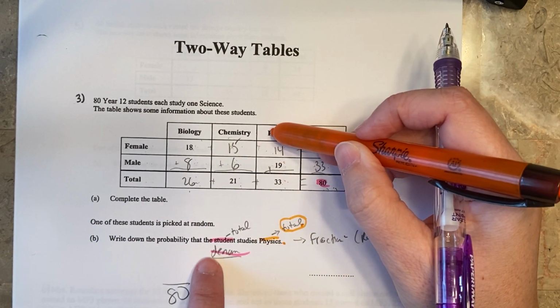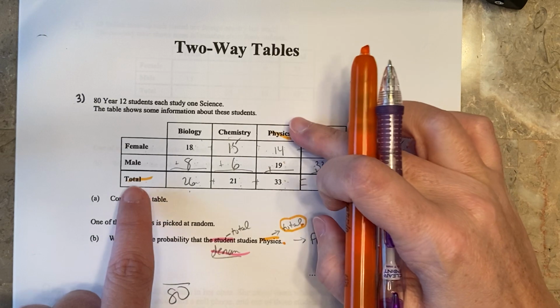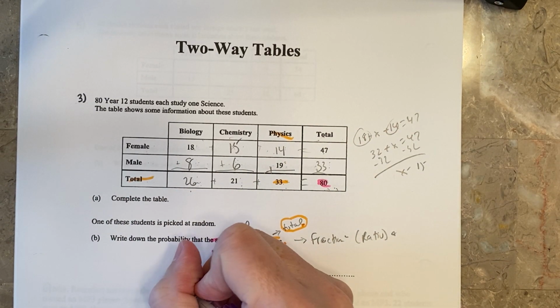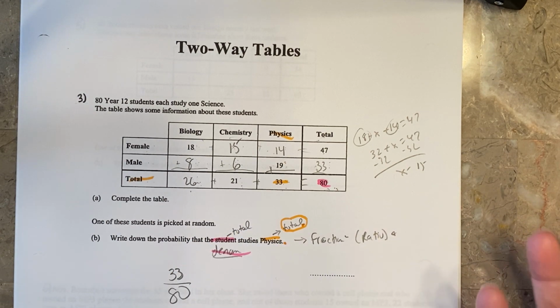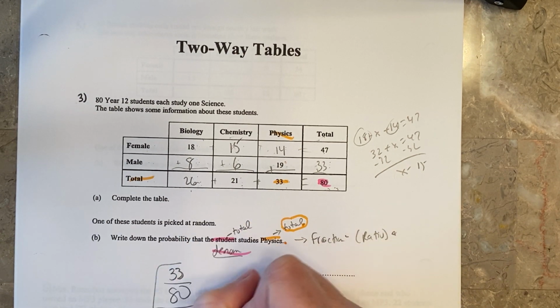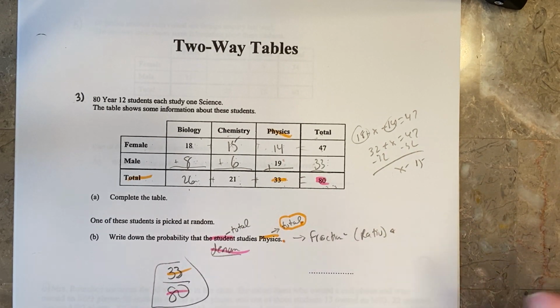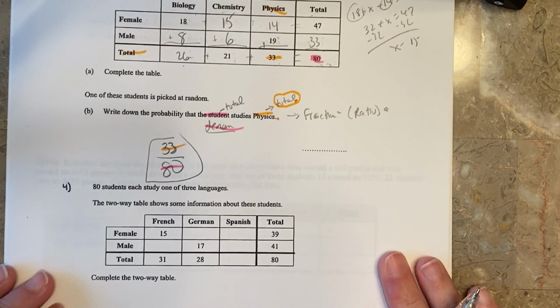So physics is here. Total is here. Where do they intersect? They intersect right there. So that is my number, 33. And it doesn't say to divide or anything like that, so you can leave it as a fraction. So this was your 33 over your 80. All right, number 4.